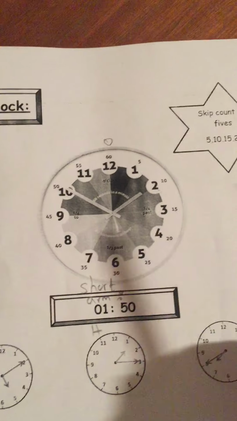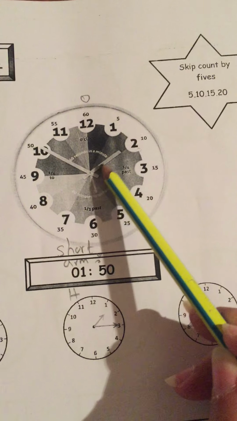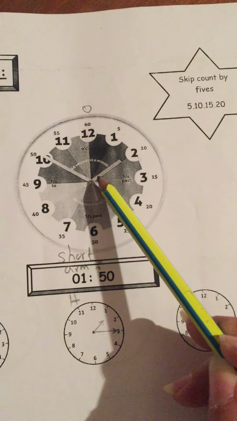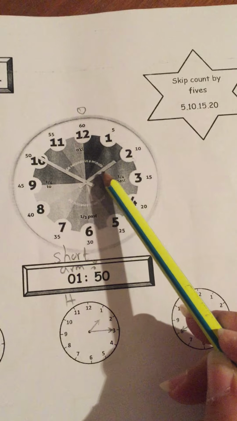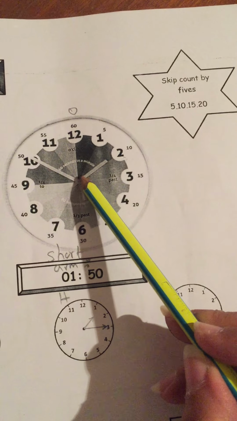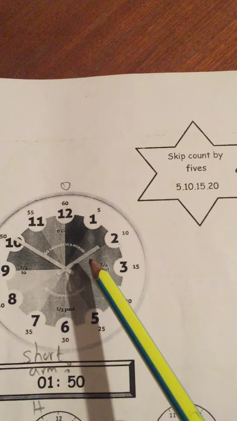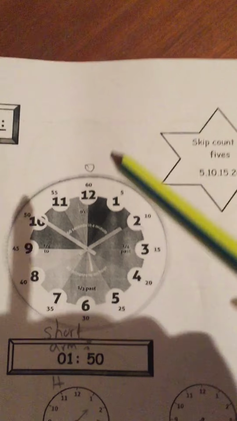As you know before about the clock, it has two arms or two hands. The short arm, or short hand, takes the hours, and the long arm takes the minutes. The hours are already on the clock, but the minutes I have to put on the clock.